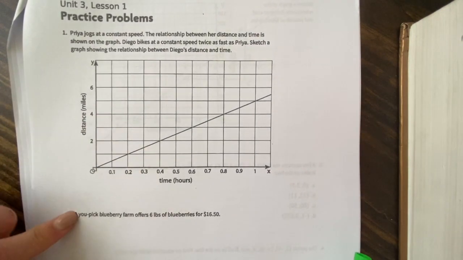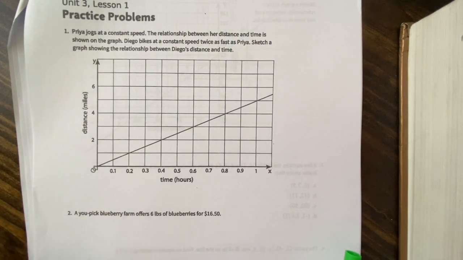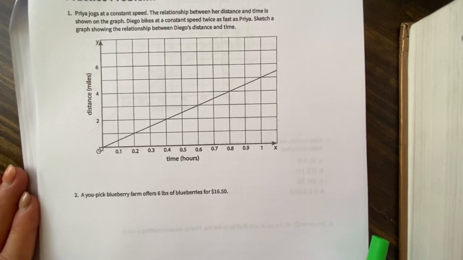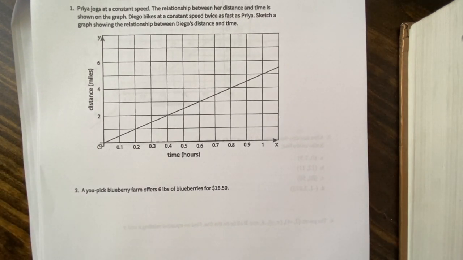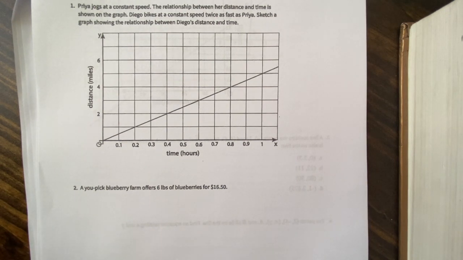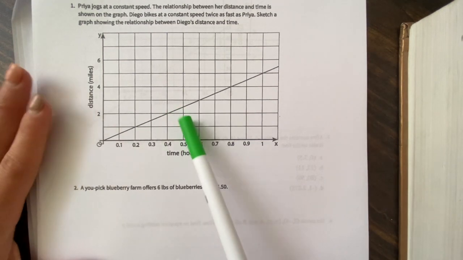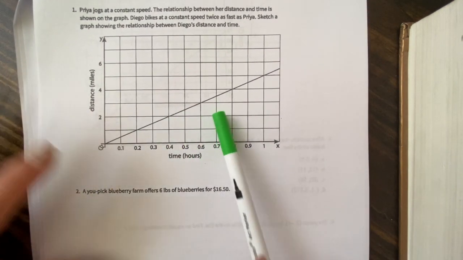Also, these don't go together. I hope you realize this. This graph is actually on the back, so unfortunately it didn't print super great. It says Pyra jogs at a constant speed, which as a jogger is super hard because I get winded. I start off and then I slow down and then I can't breathe and then I stop and then I stretch and then I walk. So this isn't quite realistic, but let's go ahead and go with it.